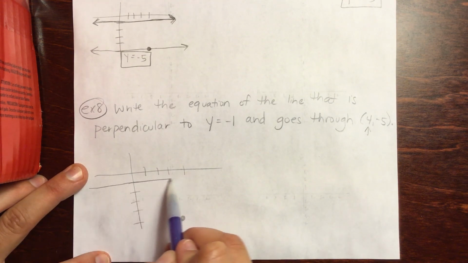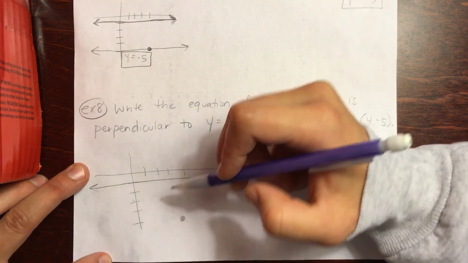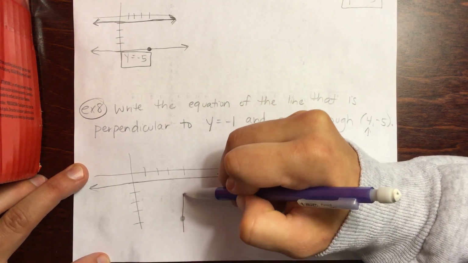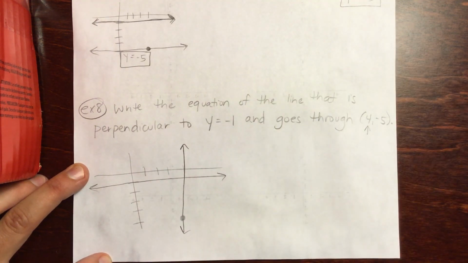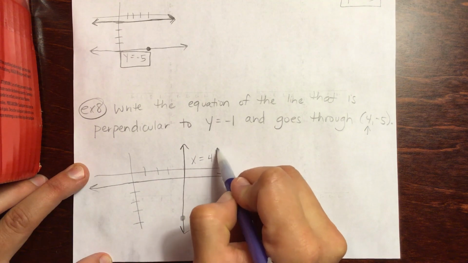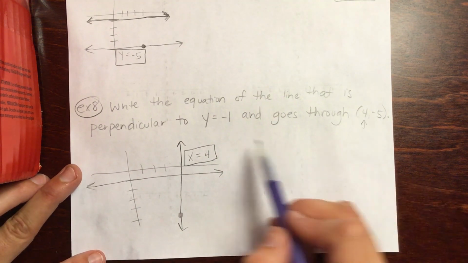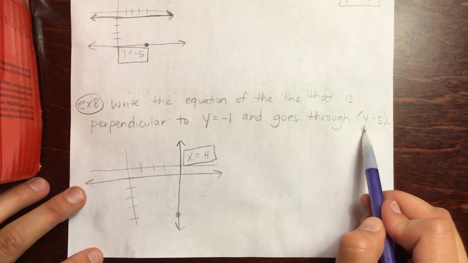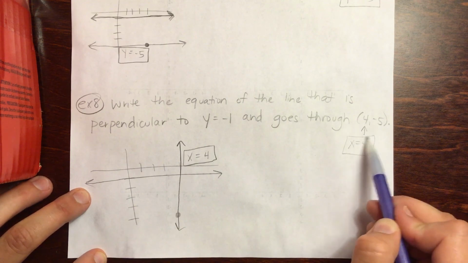Here is my line y equals -1. If it's perpendicular, that means that it meets it at a complete 90-degree angle. Nice, pretty crisp corner. And that means it crosses through my x-axis at 4. Or short answer, y equals means x equals for perpendicular. So pick out the x part of your coordinate point.